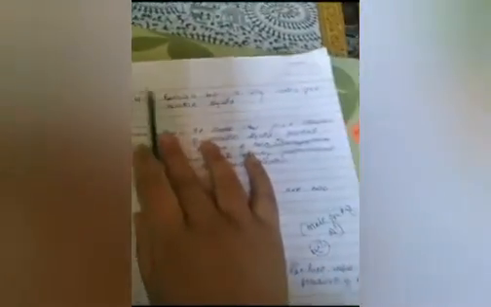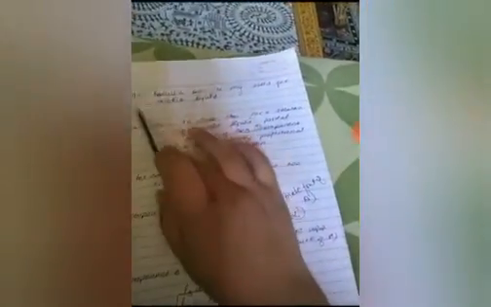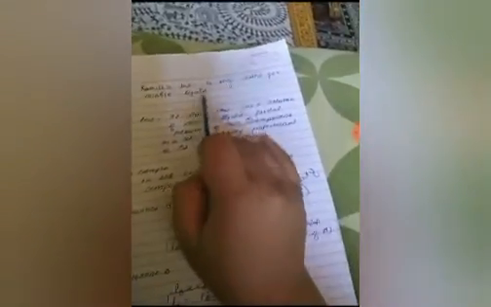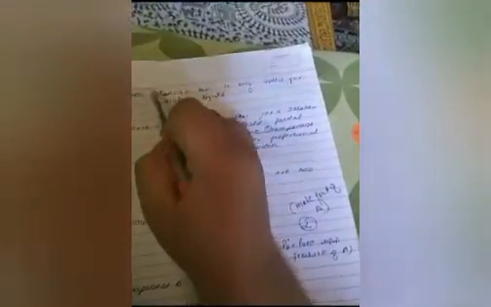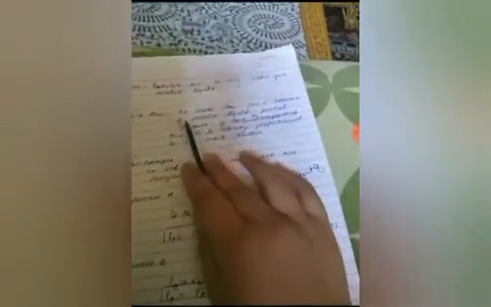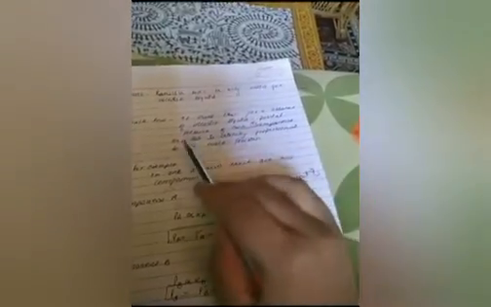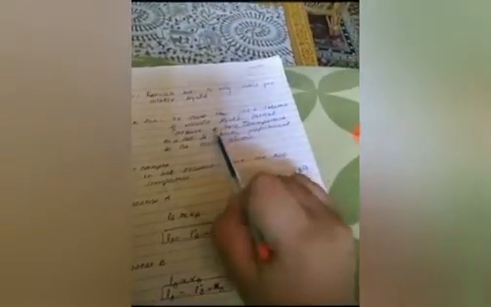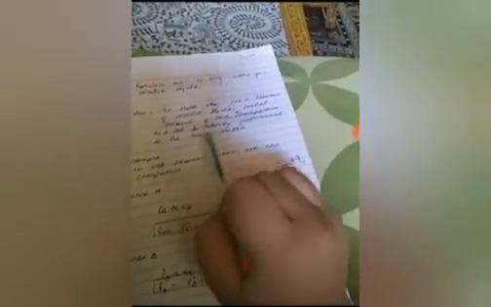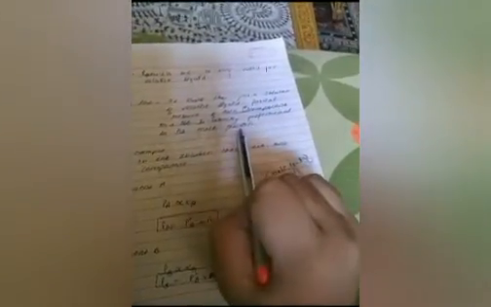Firstly, I want to give a note that Raoult's law is only valid for volatile liquids. We will learn about this in the limitations also. So what does Raoult's law state? It states that for a solution of volatile liquids, the partial pressure of each component in a solution is directly proportional to its mole fraction. This means for each component in a solution, it is directly proportional to its mole fraction.